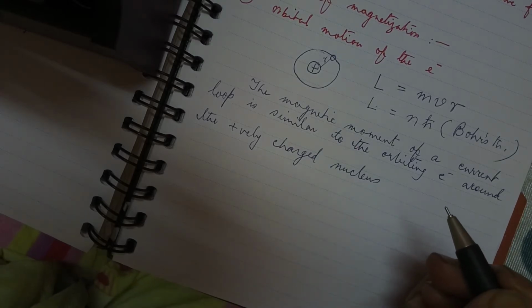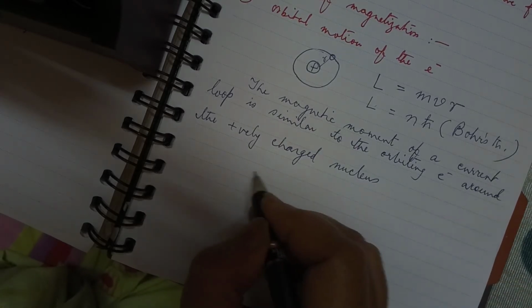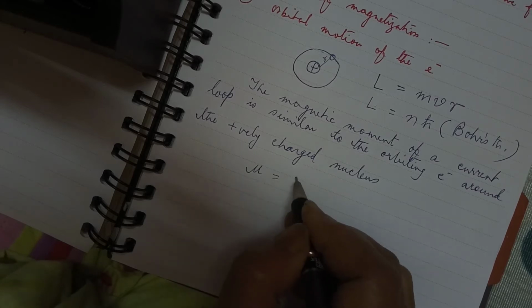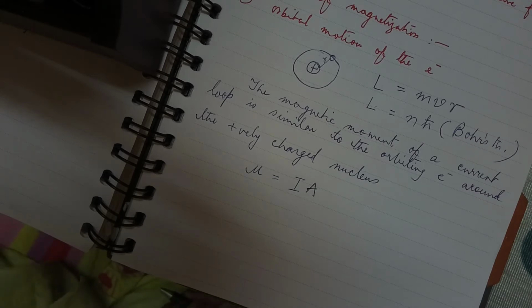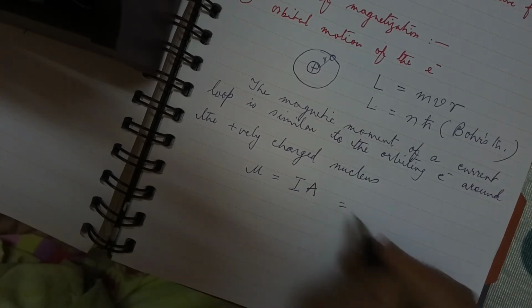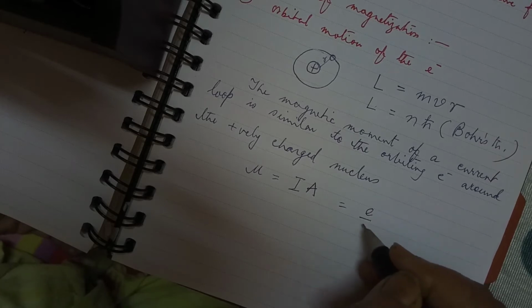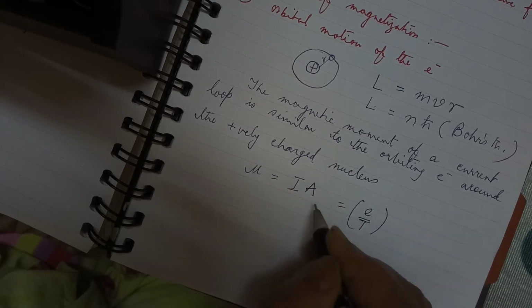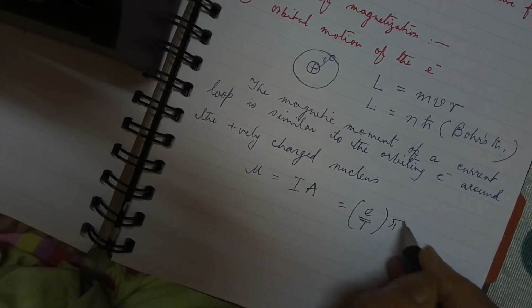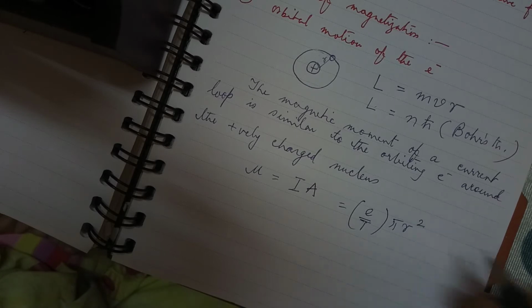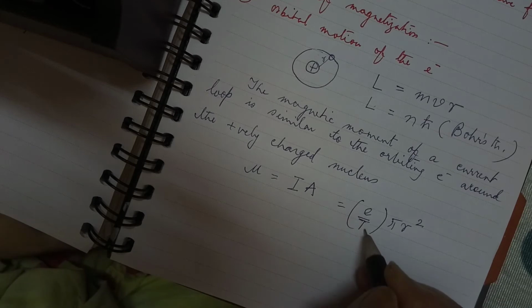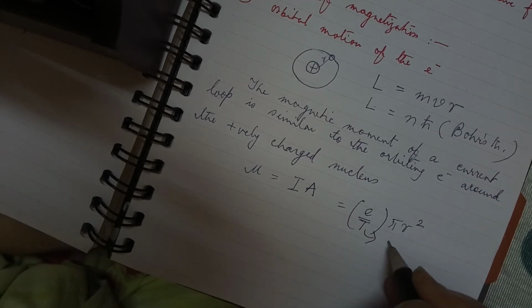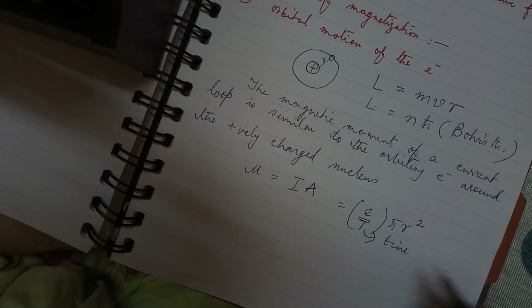So mu is equal to I times A. Now what is I? It is Q by T, or e by T, so to say. And what is A? A is the area, so it is pi r squared, where r is the radius of the orbit and T is the time period.